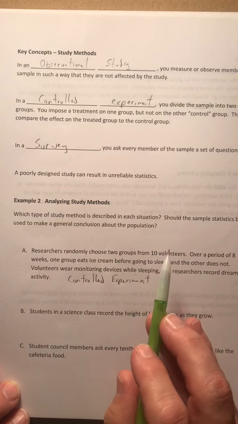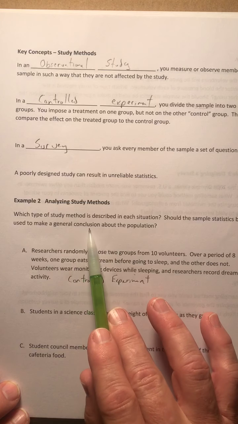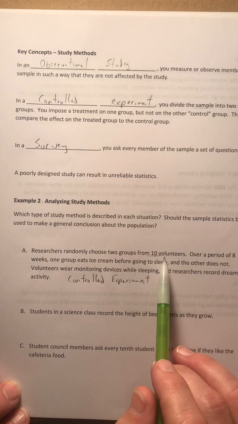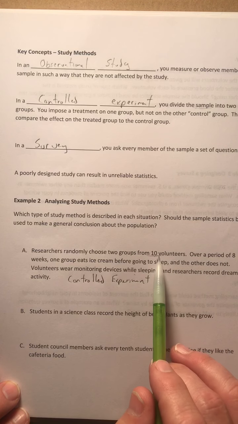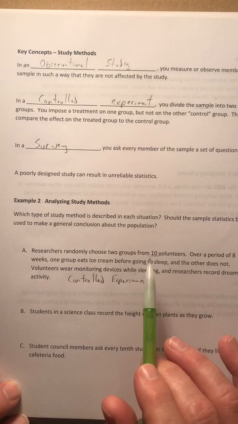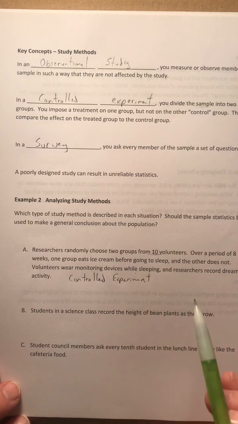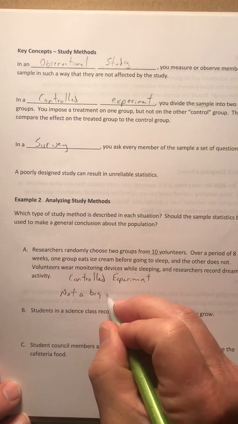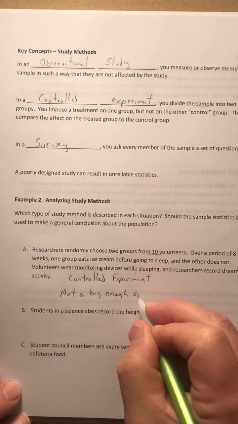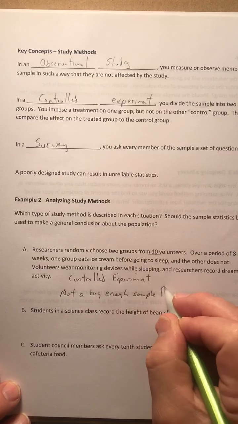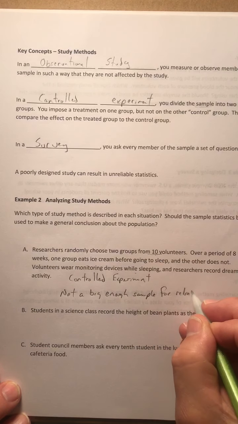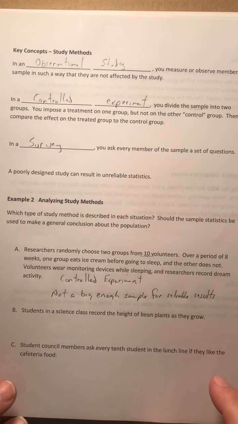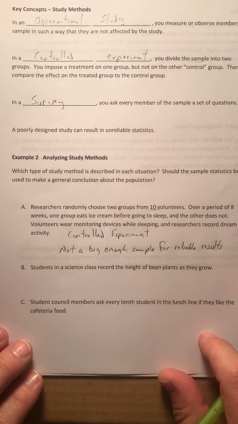And then whether the sample statistics should be used to make a general conclusion about the population. There's only 10 volunteers, and they're going to split them up in two, so it's going to be 5 and 5. I don't know that that's big enough. All right, so I'm going to say not a big enough sample for reliable results, or to make a general conclusion, all right, about the whole population.